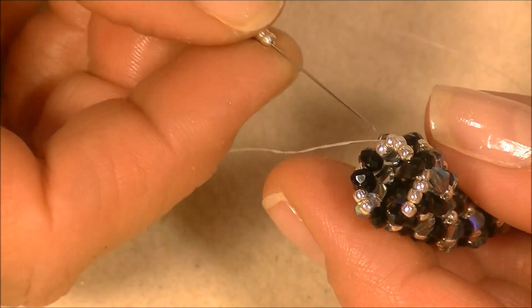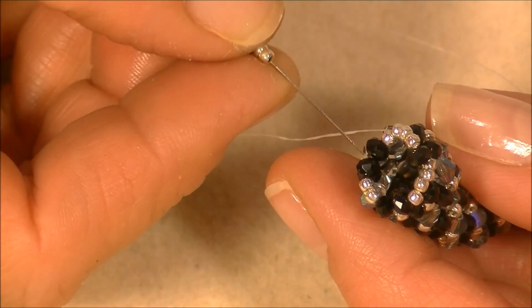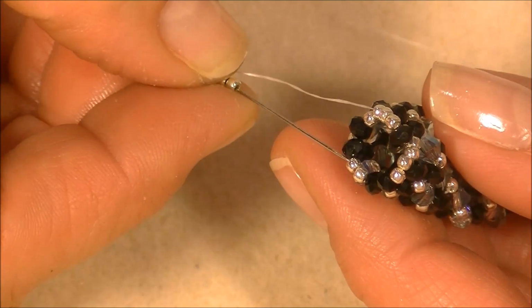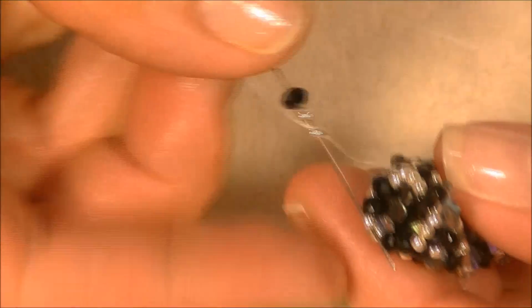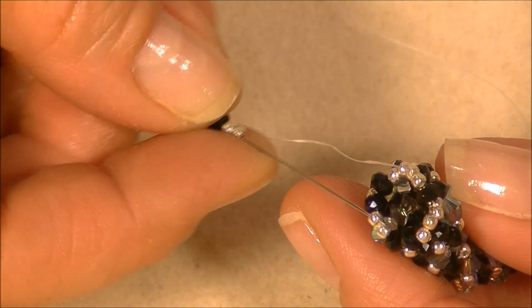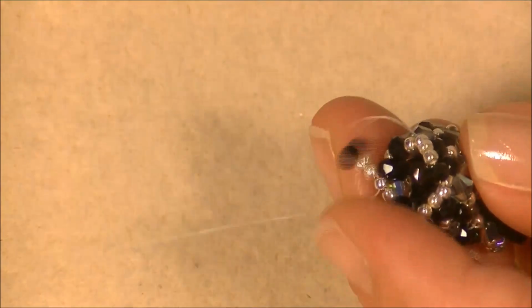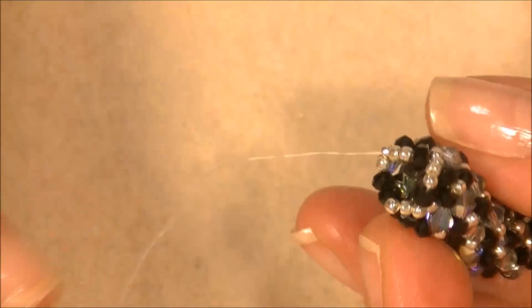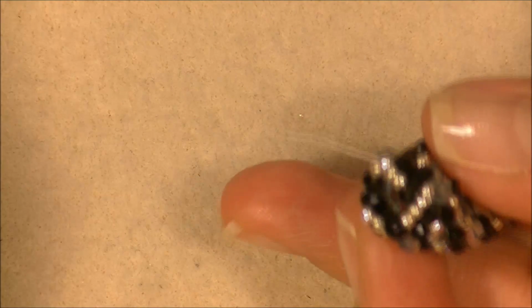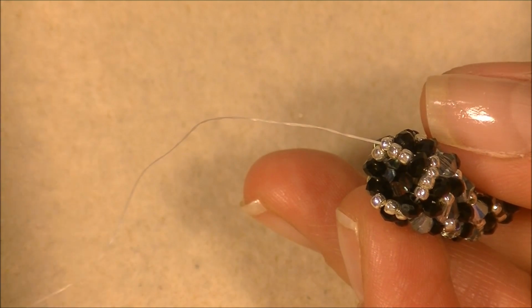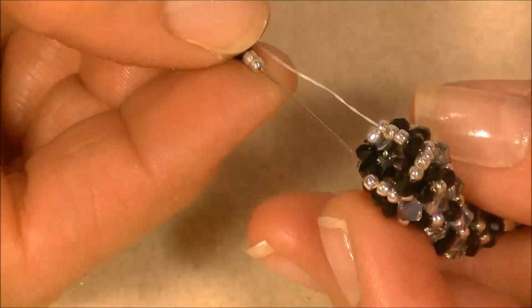And then we will go find the next rondelle on a round and go into the bead after it. On this one, it looks like there's 2 right there, but this is the next one, so we'll go into the bead after it. That's just because our decrease makes it a little funny looking on one side. Now we'll pick up a rondelle and 2 11-0s and go into the 11-0 after the rondelle.